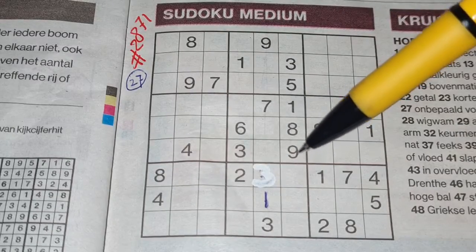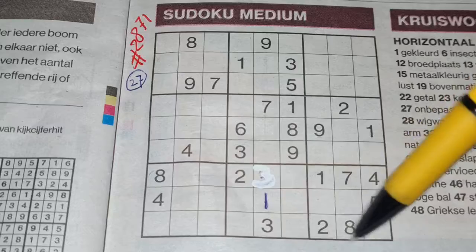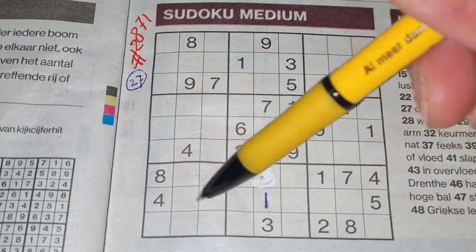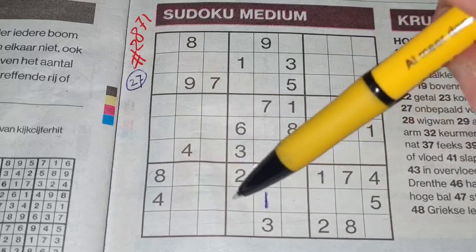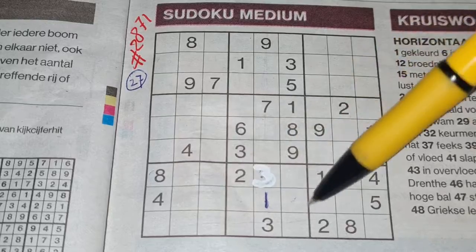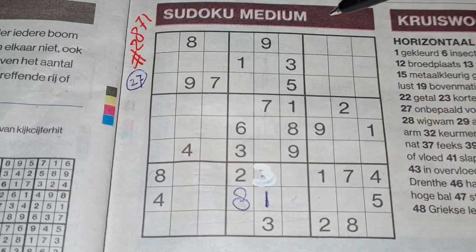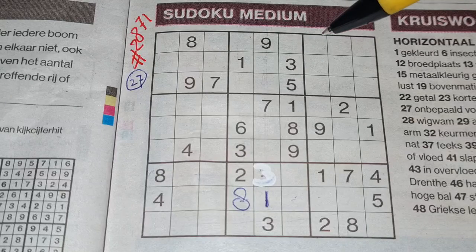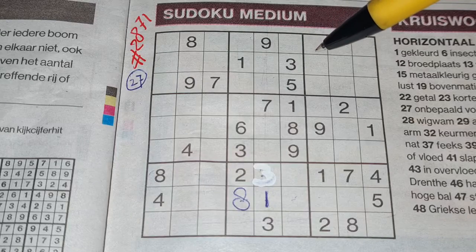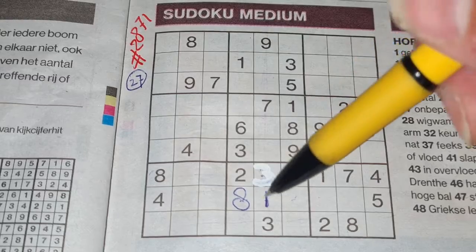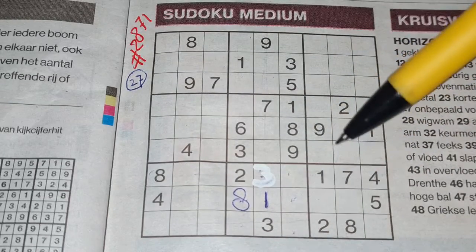Okay. So we have an 8 in this row, 8 in the last row. So in the row between, the only 2 places for the 8 should be here or there. We see there an 8, no 8 there. 8 should be there. We have now 5 missing numbers.